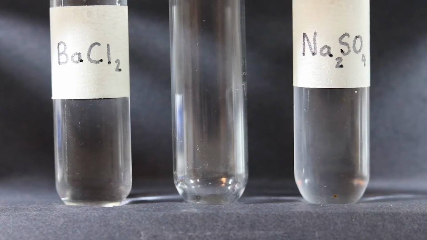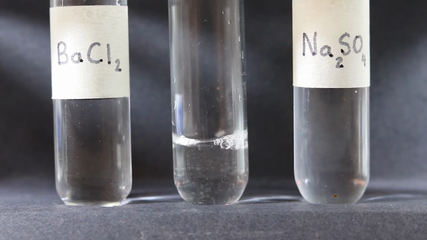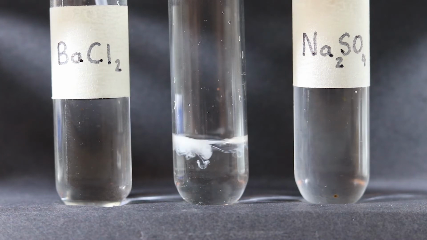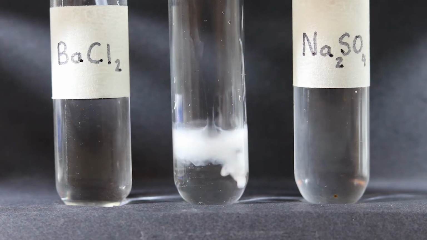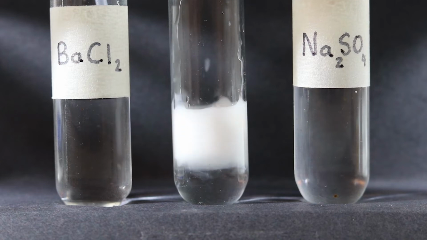A small amount of barium chloride is pipetted into the middle test tube. Then, slowly, drops of sodium sulfate are added to the same test tube to view the reaction.